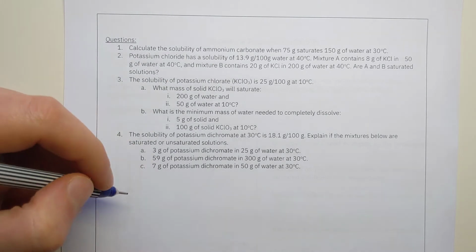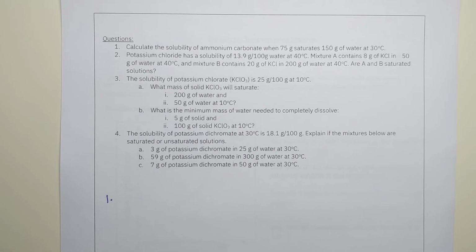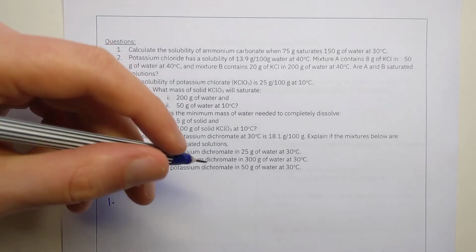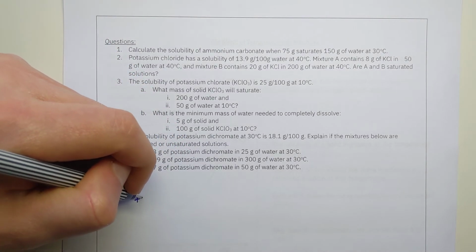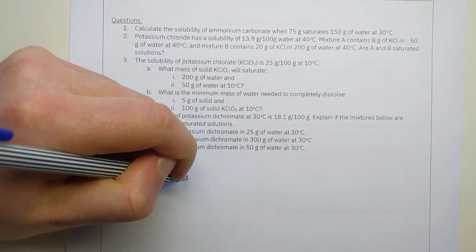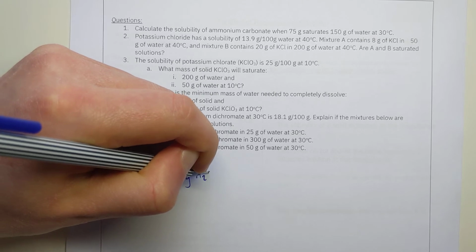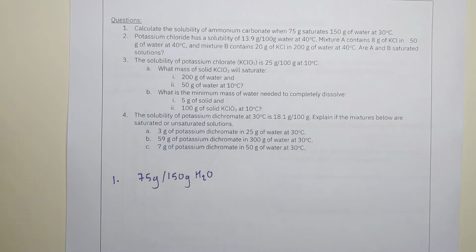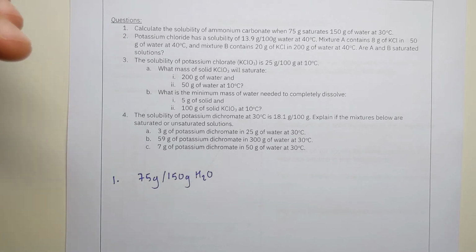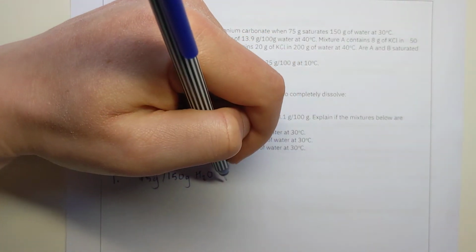So question 1 is a similar kind of question. Calculate the solubility of ammonium carbonate if 75 grams of it saturates 150 grams of water at 30 degrees C. So what the question told us here is I can get 75 grams of that solid to dissolve in 150 grams of water at 30 degrees C. Again, that's not the proper solubility units. It should be grams per 100 grams of water. So I'm going to have to use a wee bit of ratio work to work out what it would be if it was only 100 grams of water.